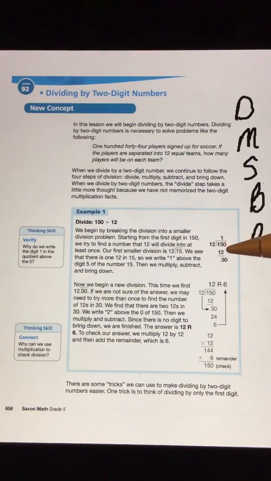Then we subtract the 2 from the 3, and we get 3 from the 5... then we bring down our 0. We take it step by step. Then we have 30 here. 12 goes into 30 2 times. 12 times 2 is 24. Then we subtract, we get a 6, and 6 becomes our remainder. All right?